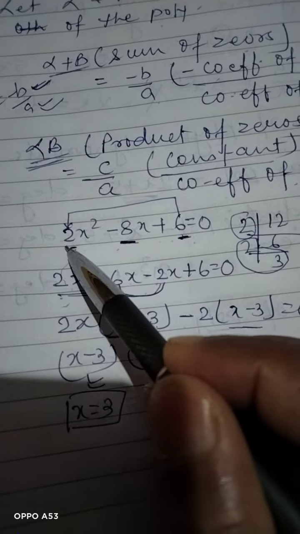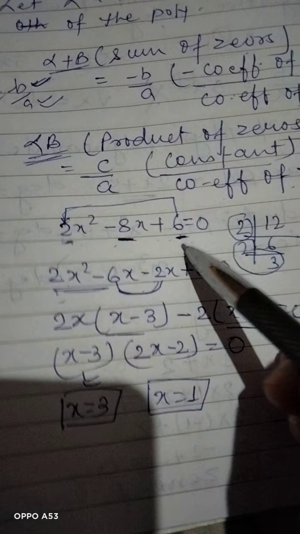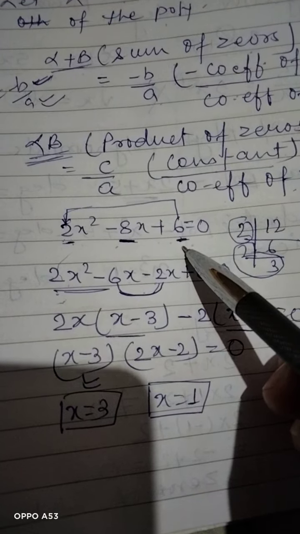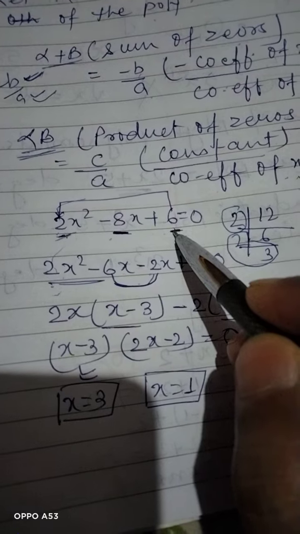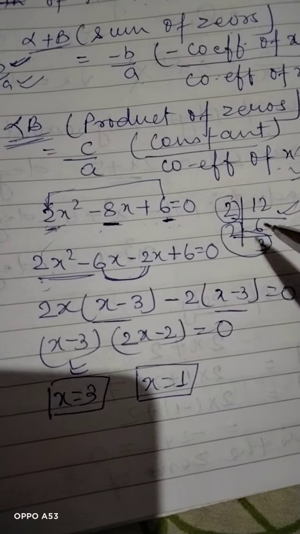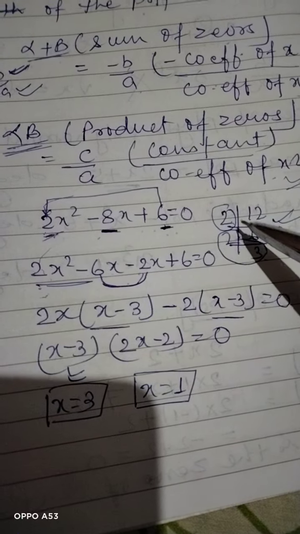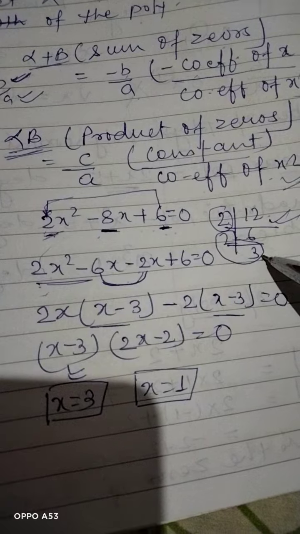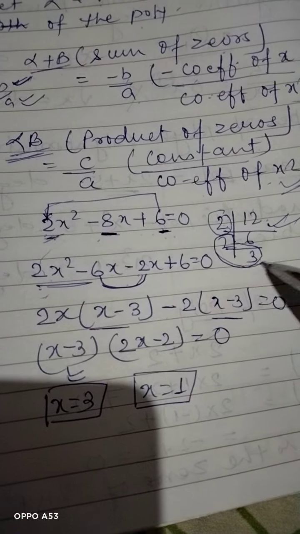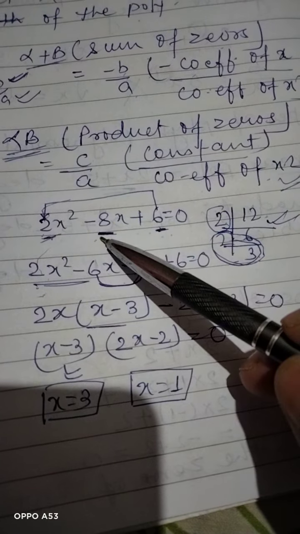So here first of all we have to multiply the 2x square with the 6, means the coefficient of x square and the constant term. And now factorize this 12, we get 2 into 2 into 3. Now we have to arrange the factors in such a way that we get the minus 8.